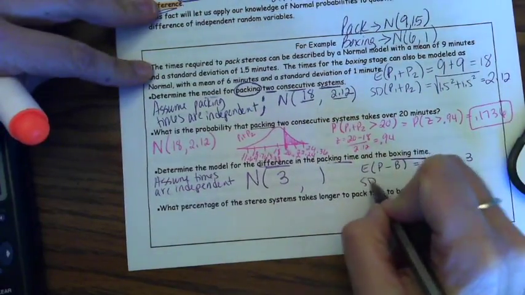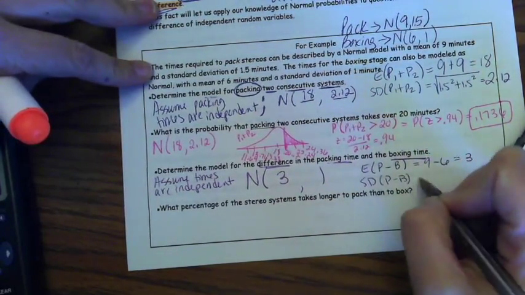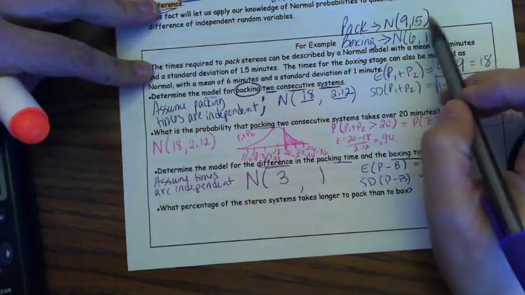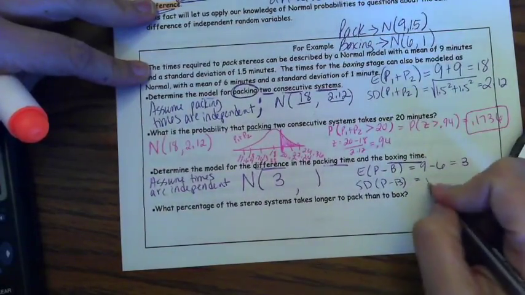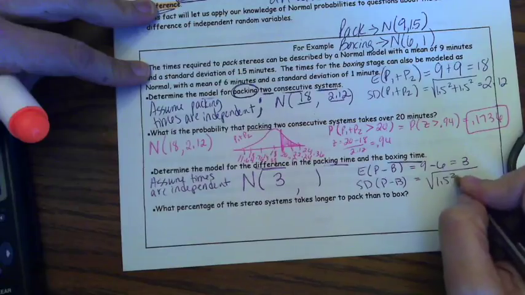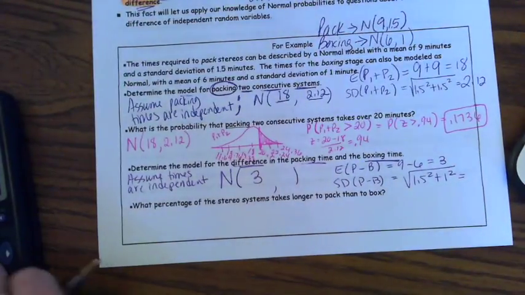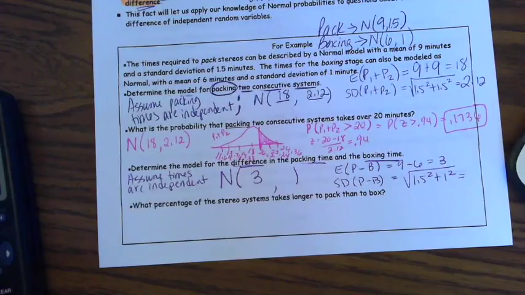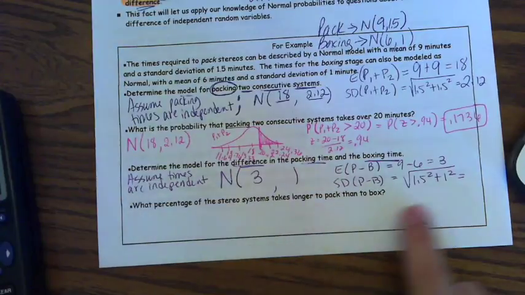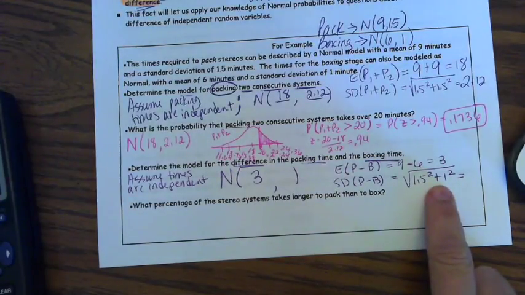And the standard deviation of the difference between the packing and the boxing time is not 1.5 minus 1, but is the square root of 1.5 squared plus 1 squared. Even though we are subtracting the events, the standard deviation is going to be the sum of the variances.